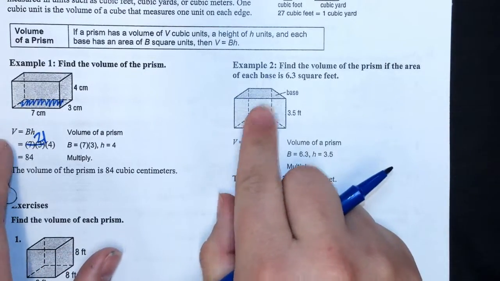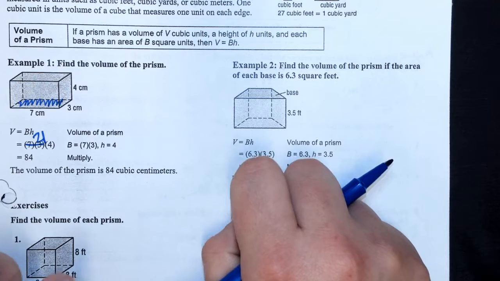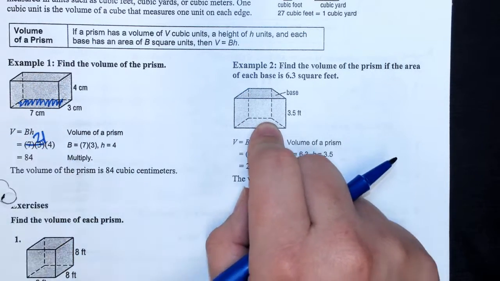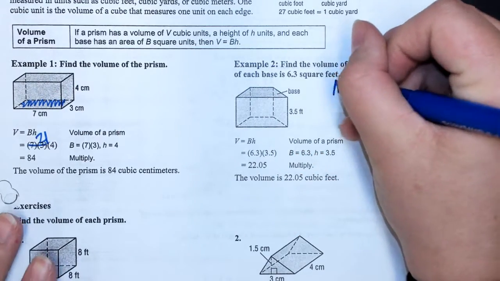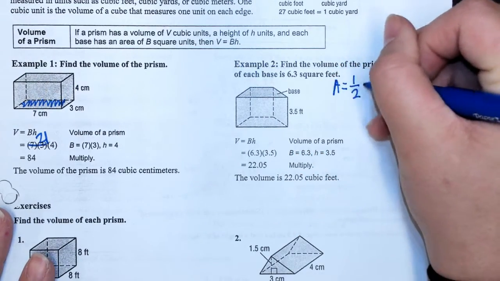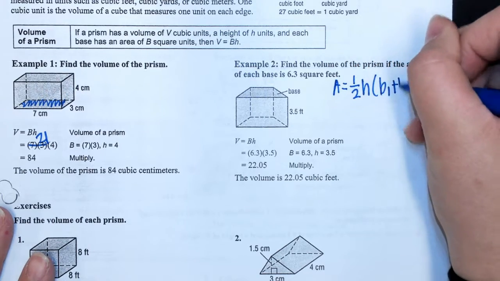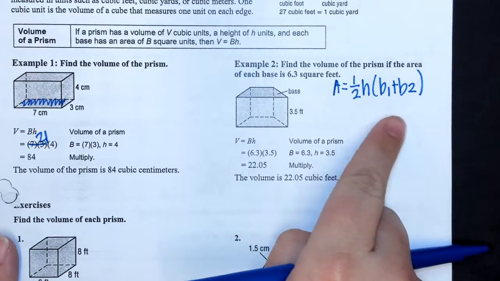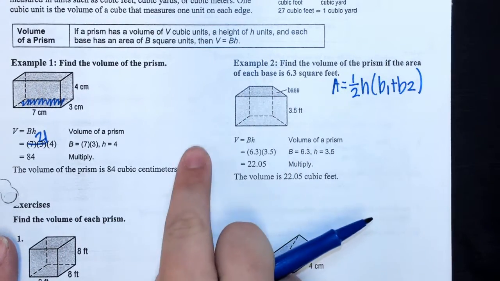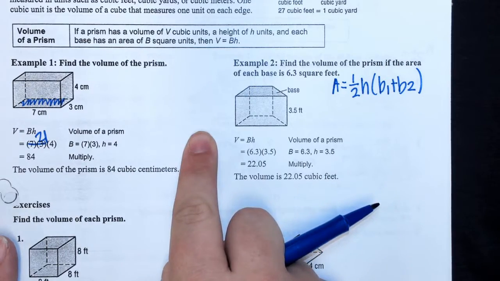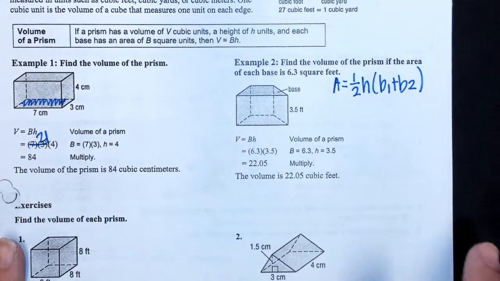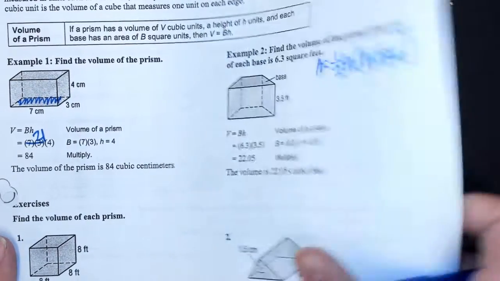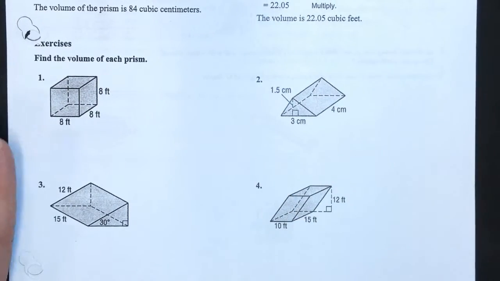But look at this one. What's your base? What shape? The base is on top and bottom in this case. Trapezoid. What's the area of a trapezoid? 1/2 height. Okay. So just to find the base, we have to do this. I guess they already told us the base? Okay, well that was easy. They already told us the base was 6.3 and the height was 3.5. Bad example. Let's just go down to the exercises.